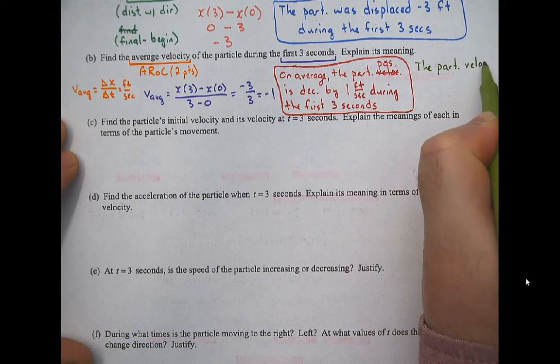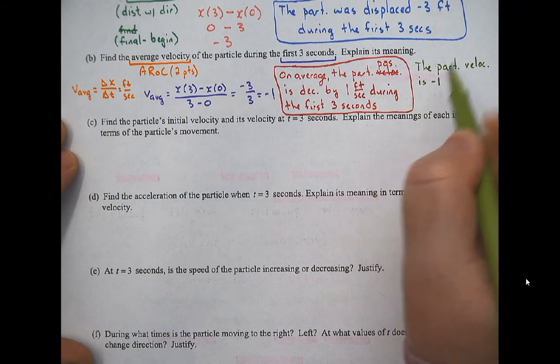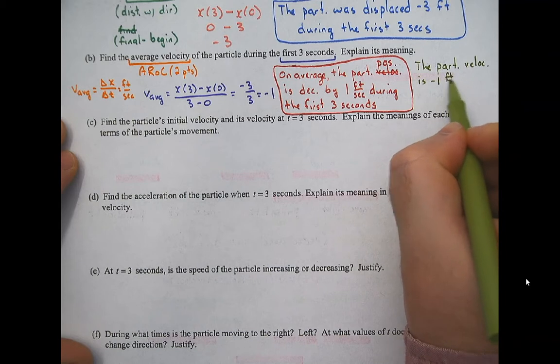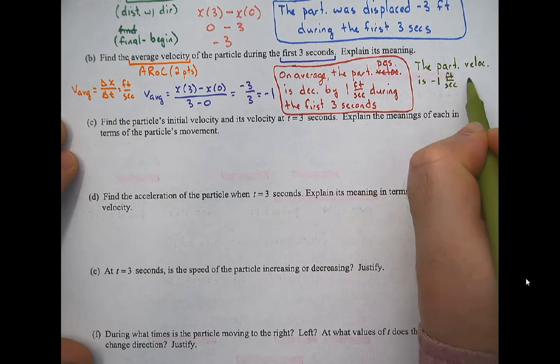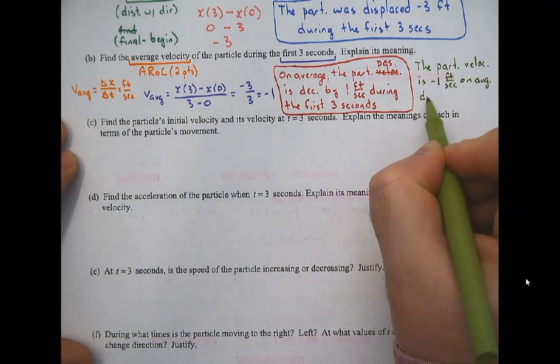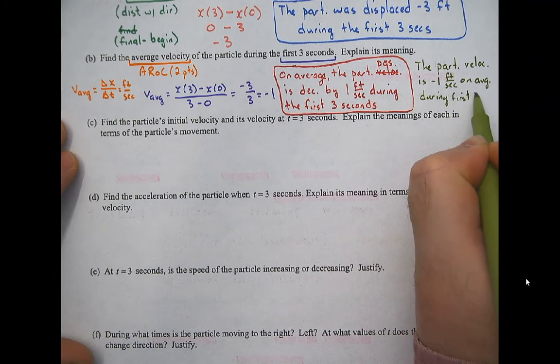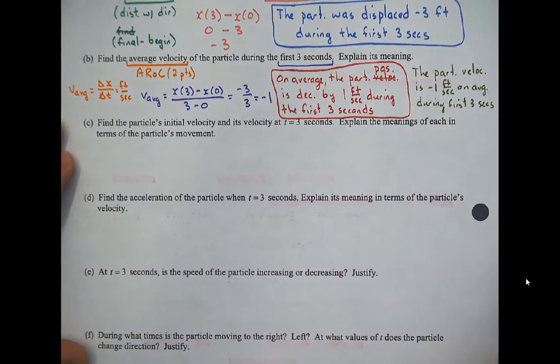velocity is negative 1 feet per second. I always have to write that on average. On average, during the first 3 seconds.